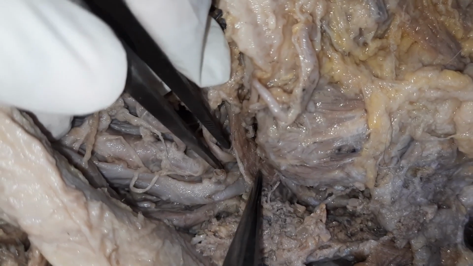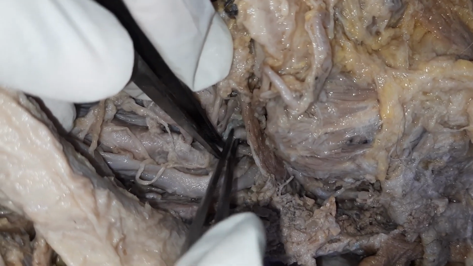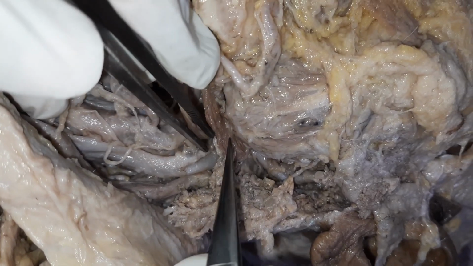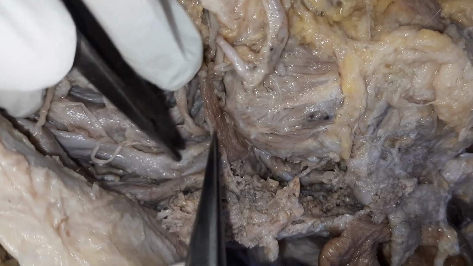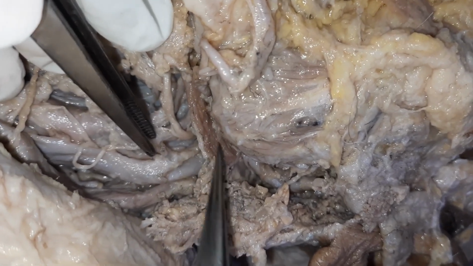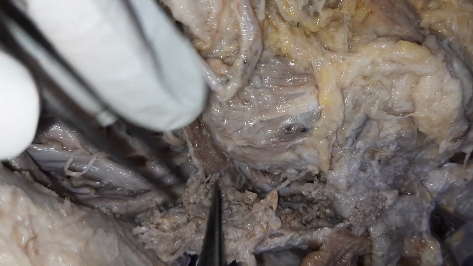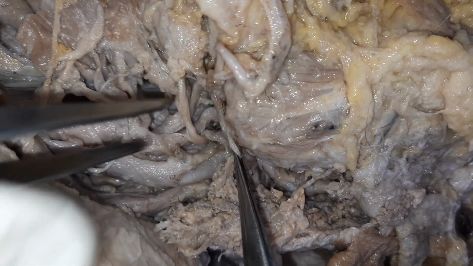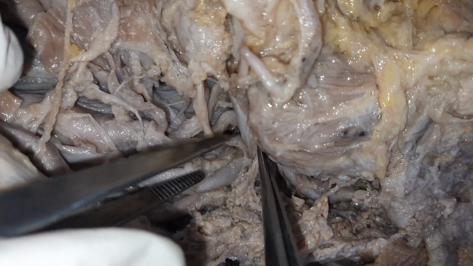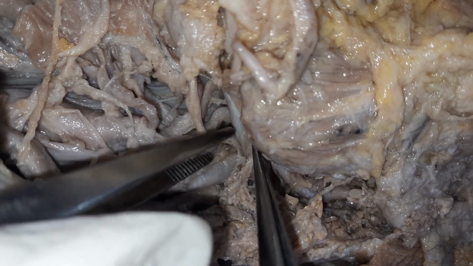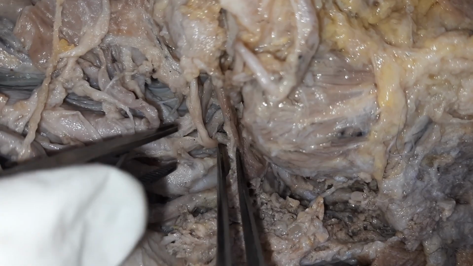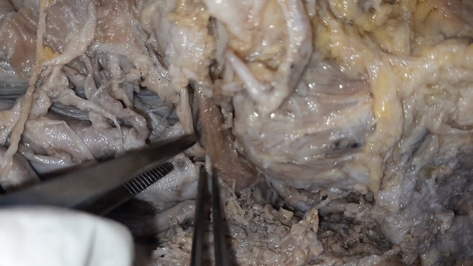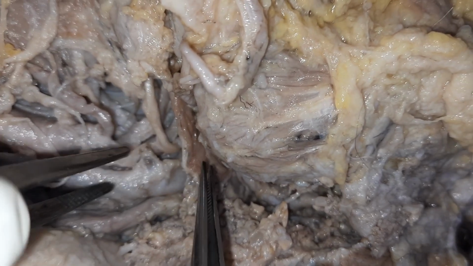We are following the external carotid artery. You can see this moving upwards. It is passing very near to the digastric muscle and stylohyoid muscle. So this is stylohyoid, and here you can see digastric muscle. Posterior belly of digastric can be seen, and the stylohyoid muscle.